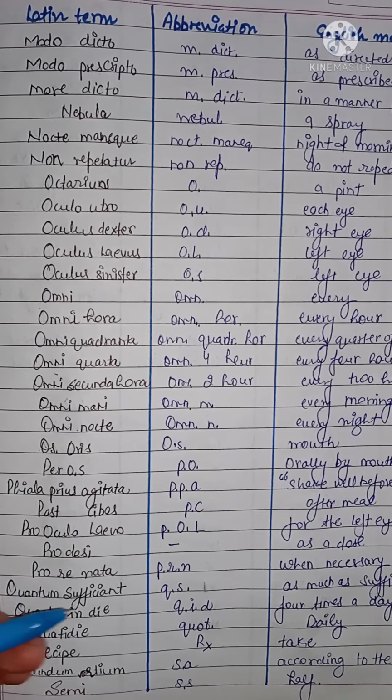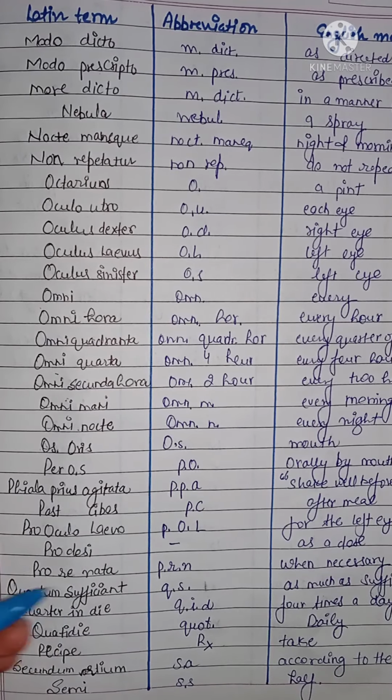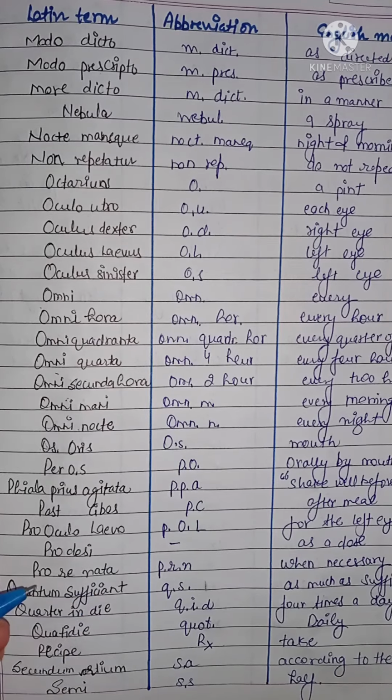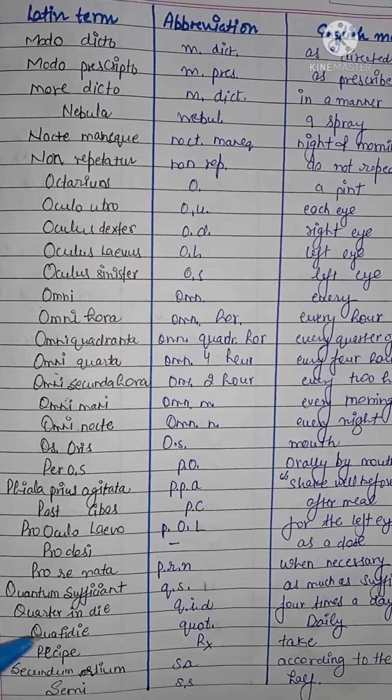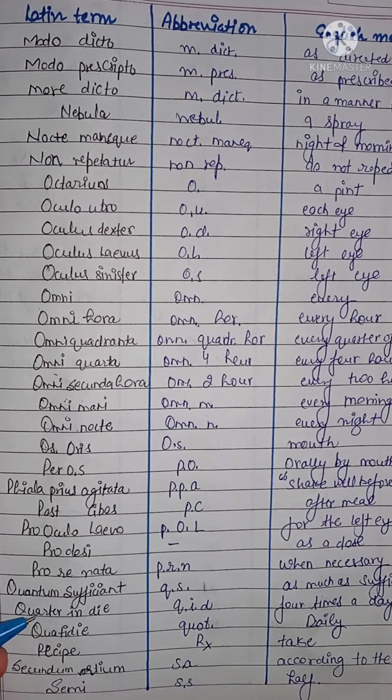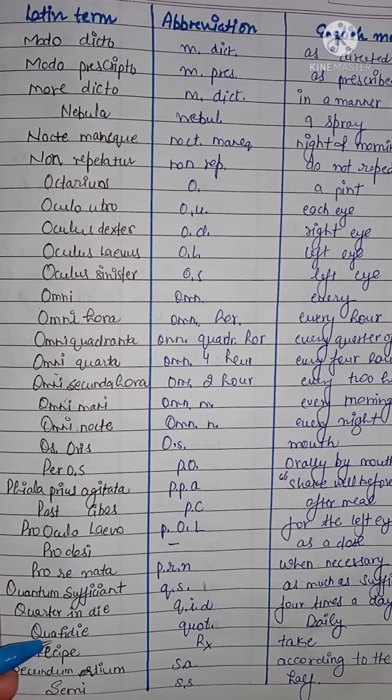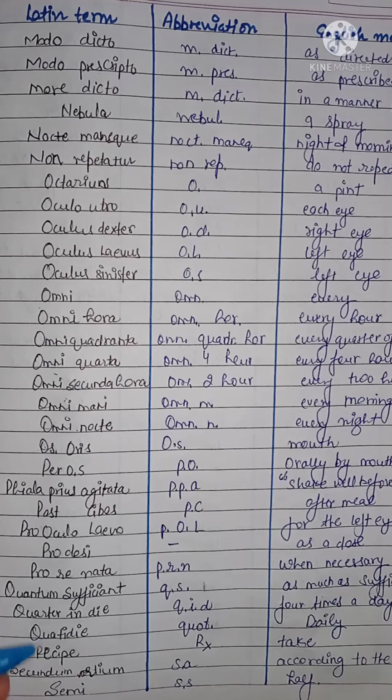Next we have quantum sufficit, as much as is sufficient, or as much quantity as desired. Next we have quater die. Quater die means 4 times in a day. Quaque die means daily. Recipe means Rx, which is written by the physician on the prescriptions, and it means you have to take it.